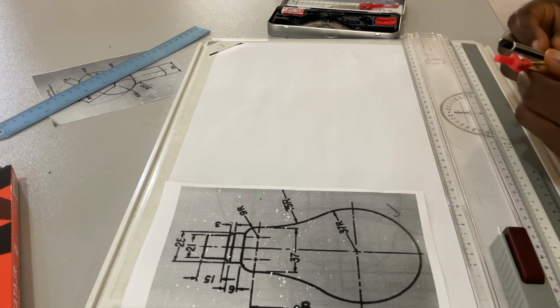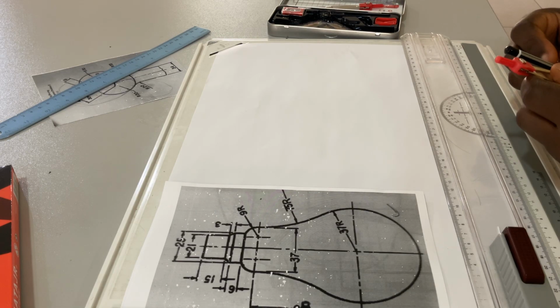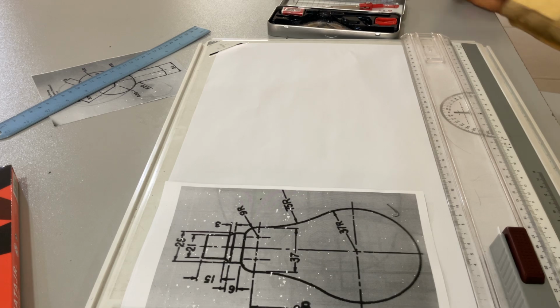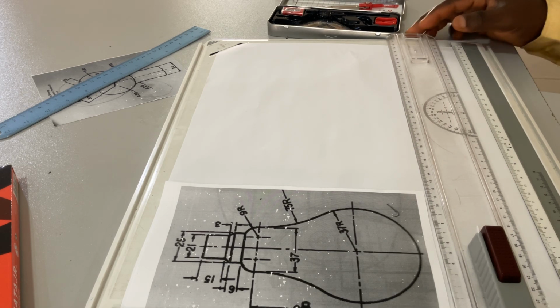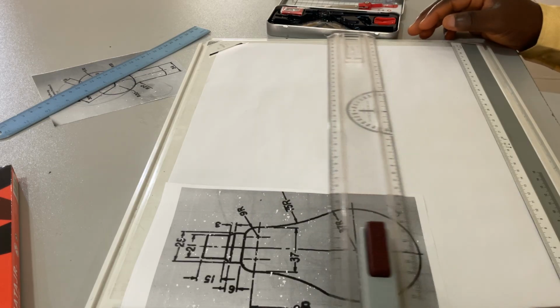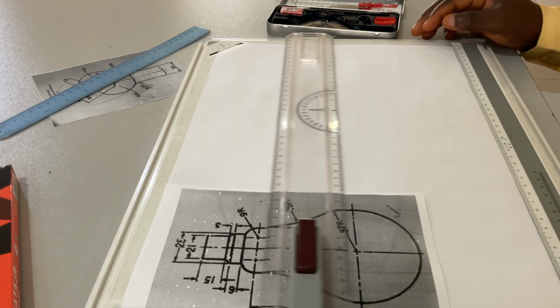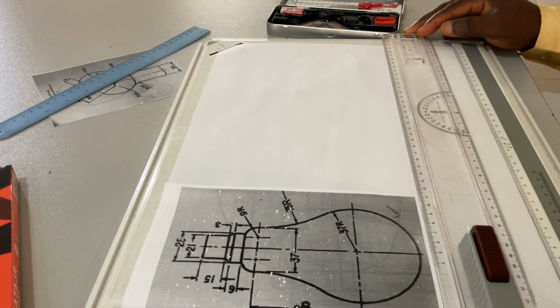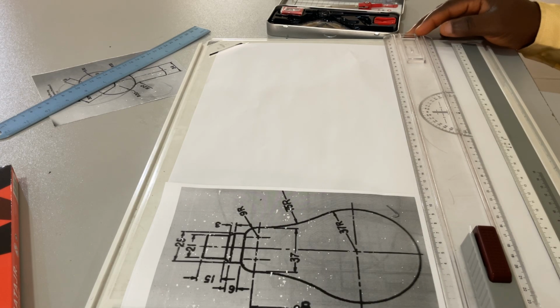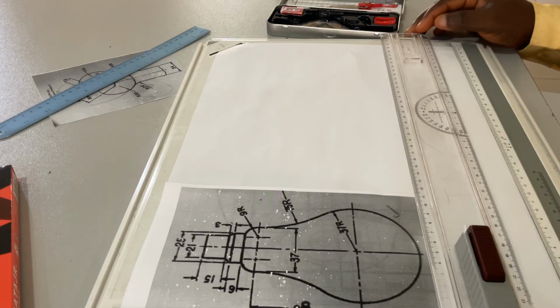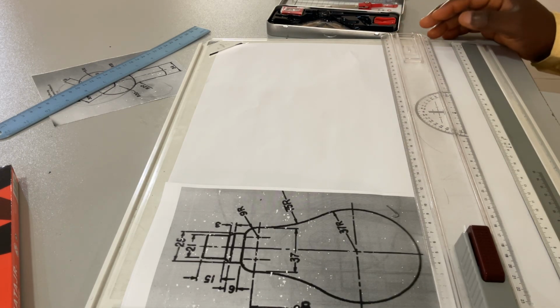So you must be able to join external arcs and internal arcs to a line or to another curve. If you don't have this knowledge, you have to go and watch my previous video on that. Then you'll be able to apply this knowledge.